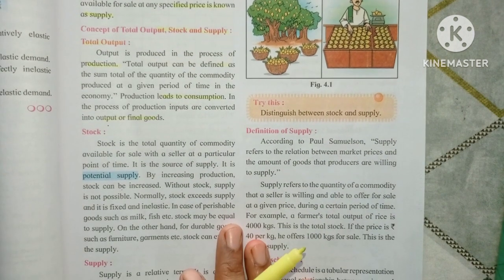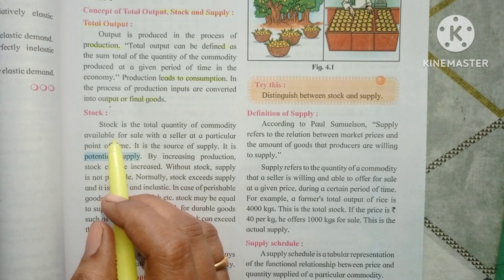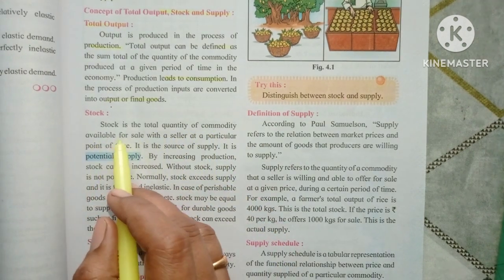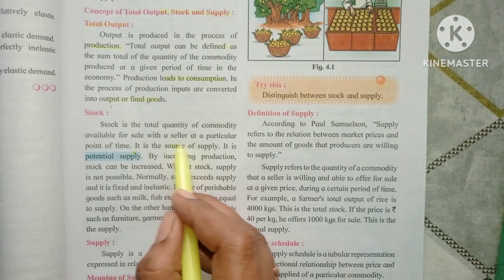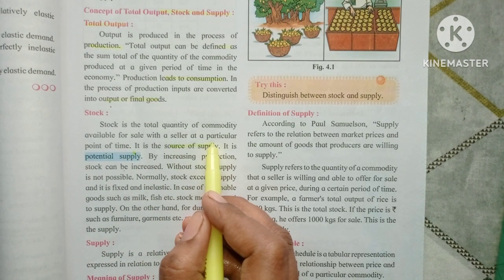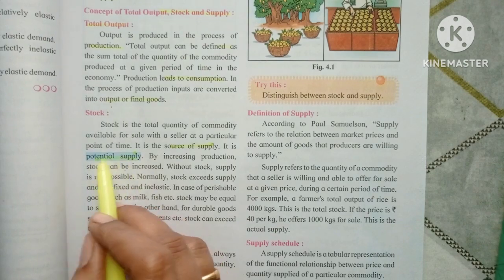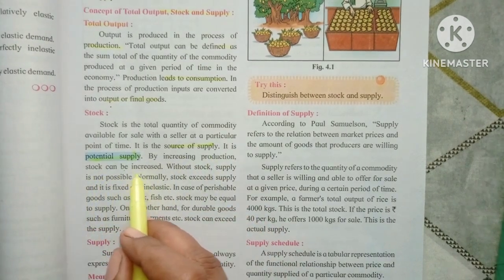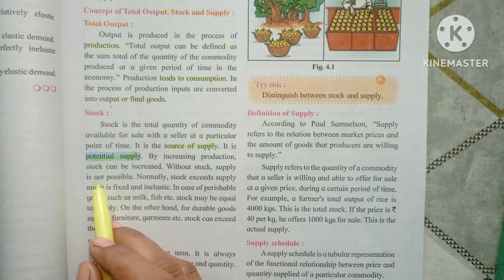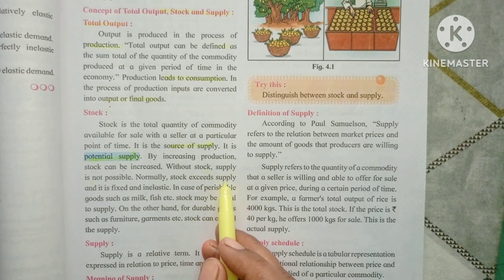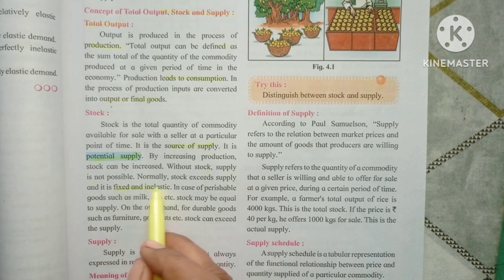Okay, and stock means what? It's the total quantity of commodity available for sale with the seller at a particular point of time. It is the source of supply. It is potential supply. By increasing the production, stock can be increased. Without stock, supply is not possible. Normally stock exceeds the supply and it is fixed and inelastic.